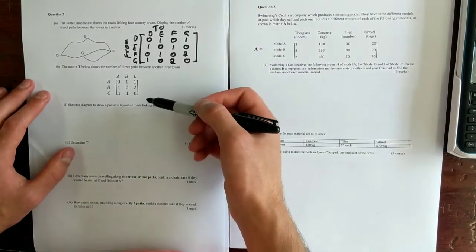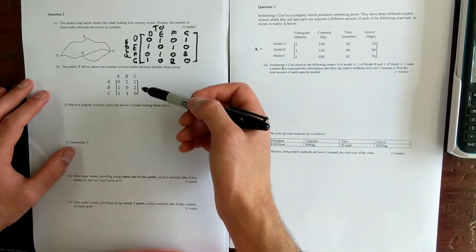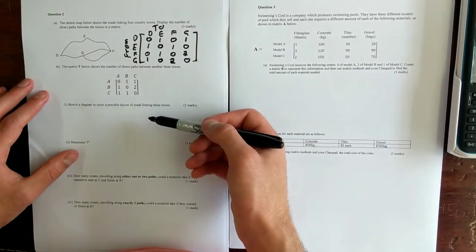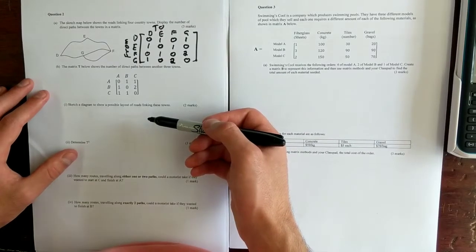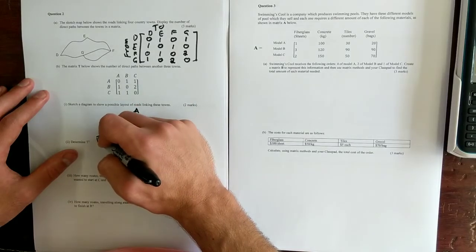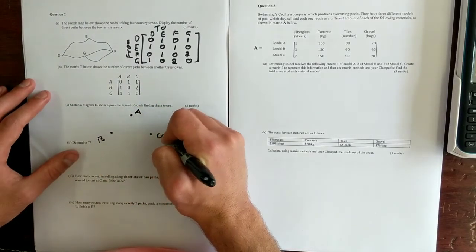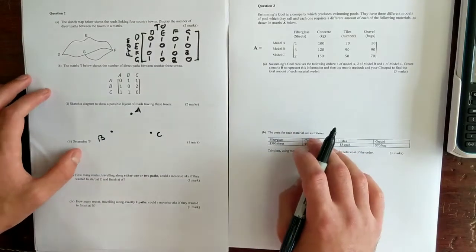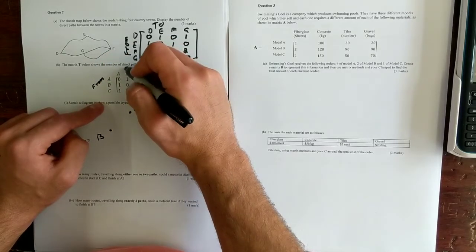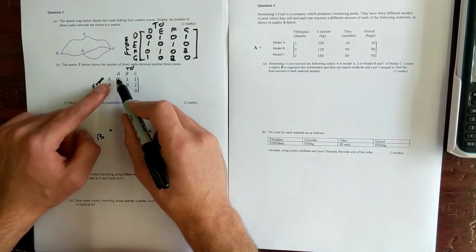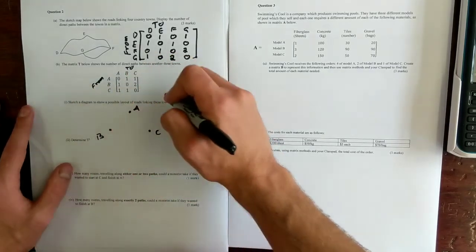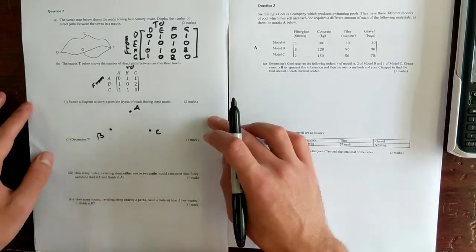Question B. The matrix T below shows the number of direct paths between another 3 towns. Sketch a diagram to show a possible layout of roads linking these towns. So if I've got 3 towns, A, B, and C, let's think this through. Town A, so this is my from, and this is to. So to go from A to A, I can't, and there are zeros across this whole leading diagonal here. So there's going to be no circular roads leading from one town directly back into the same town.